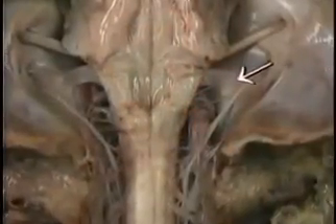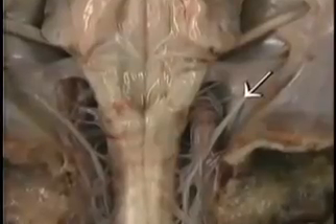Let's move on to look at the last 4 cranial nerves. They're the glossopharyngeal, number 9, the vagus, number 10, the accessory, number 11, and the hypoglossal, number 12. These 4 nerves leave the skull close together. Here are the 9th, 10th, and 11th nerves.